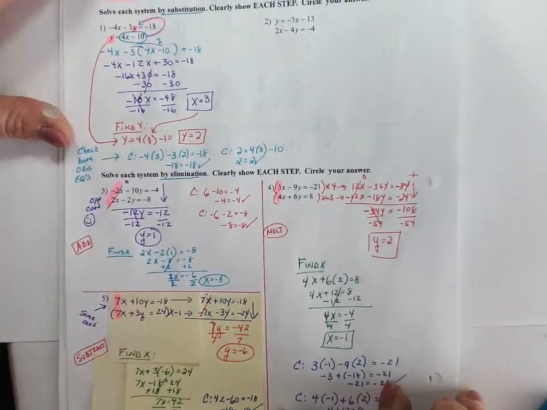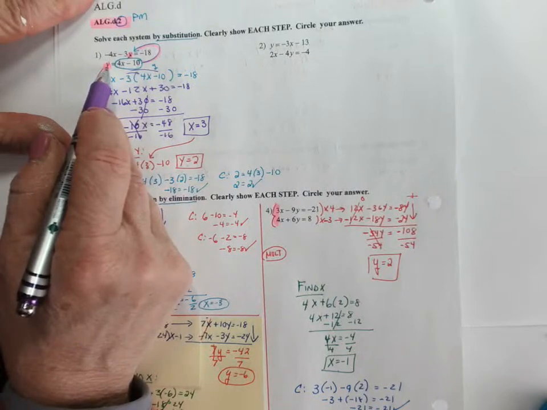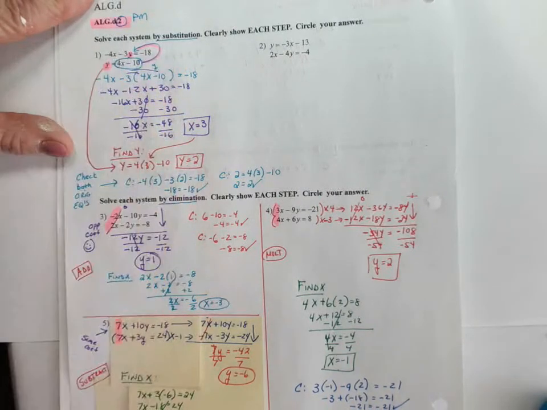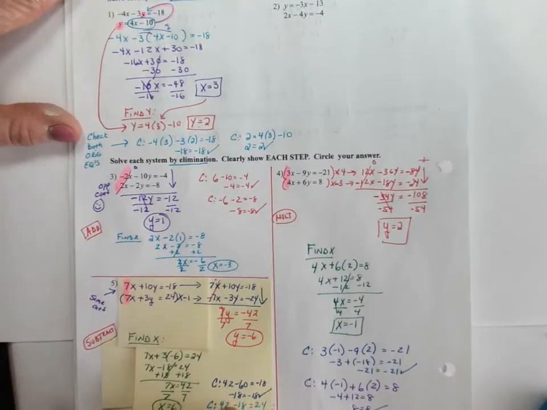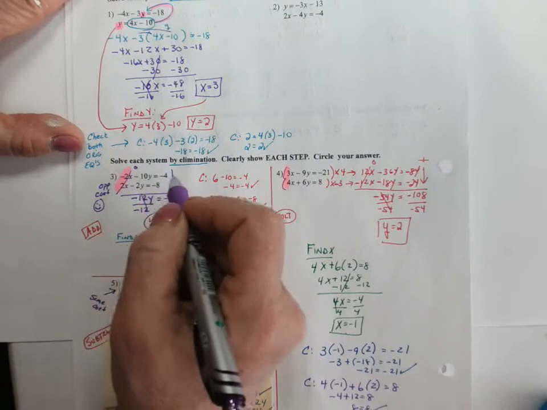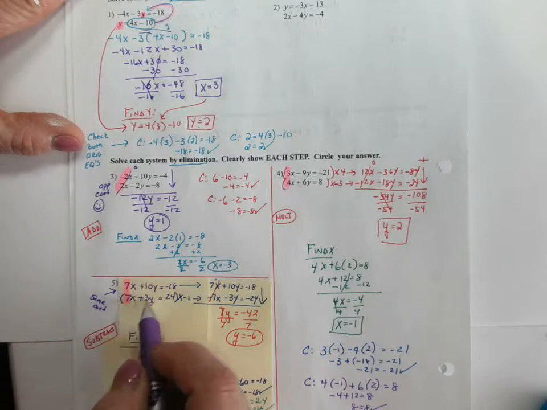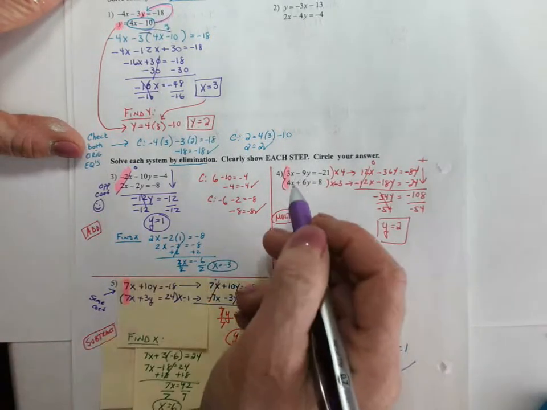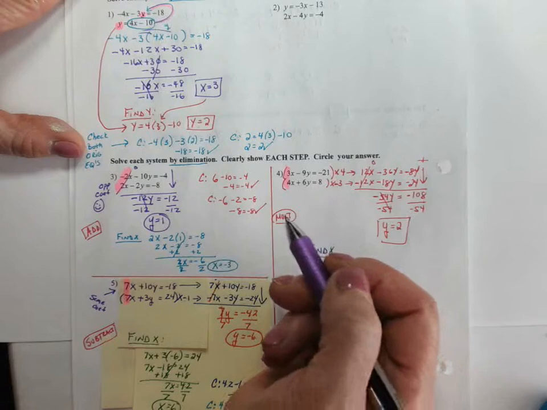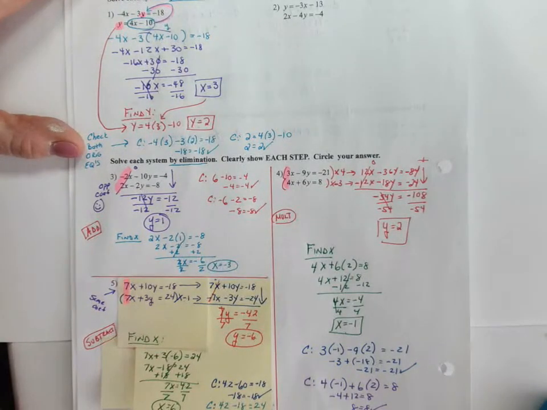So, substitution method: you have to isolate one of the variables, and then you substitute it back into the other equation. Elimination: opposite coefficients, you add down. Same coefficient, multiply one of the equations by negative 1. And if all the coefficients are different, then you have to multiply one or both equations to eliminate one of the variables.